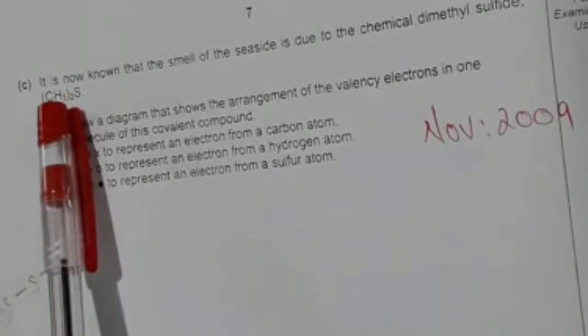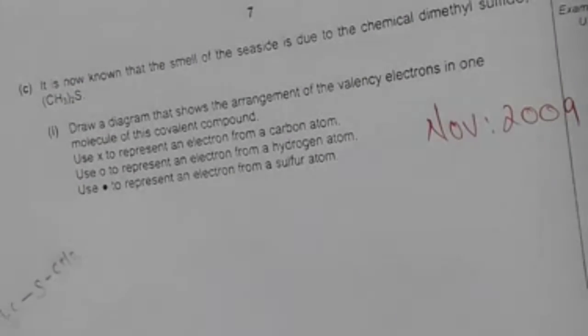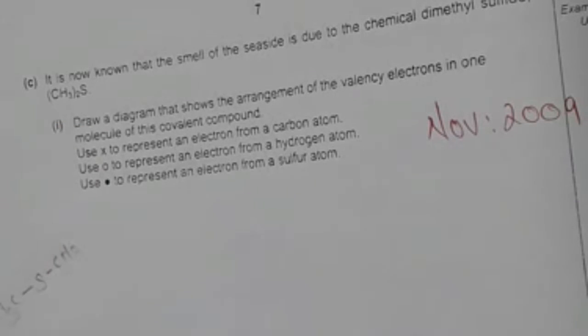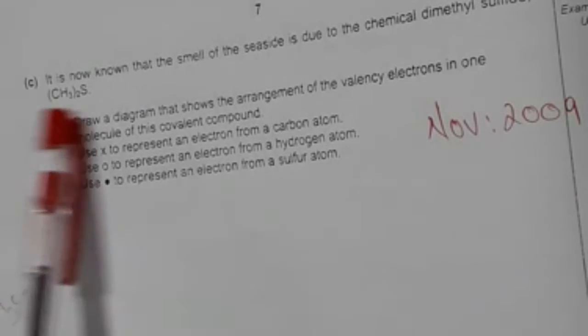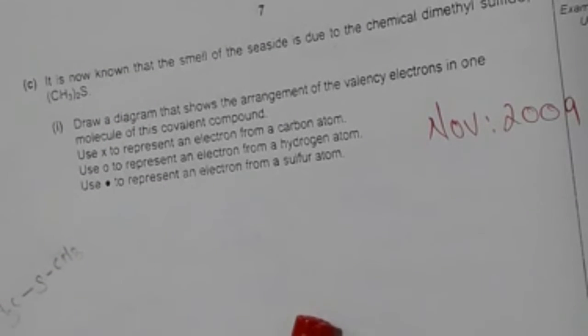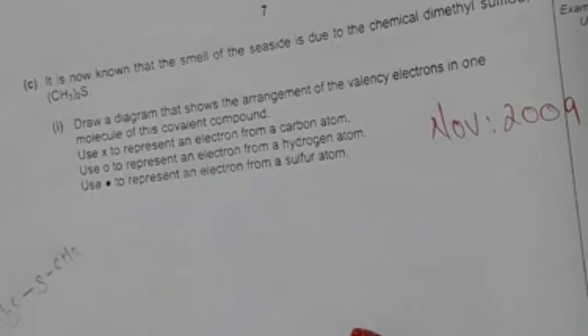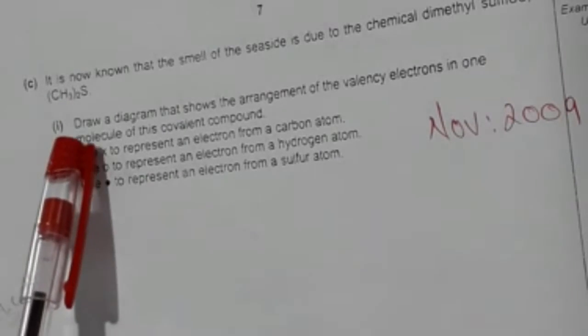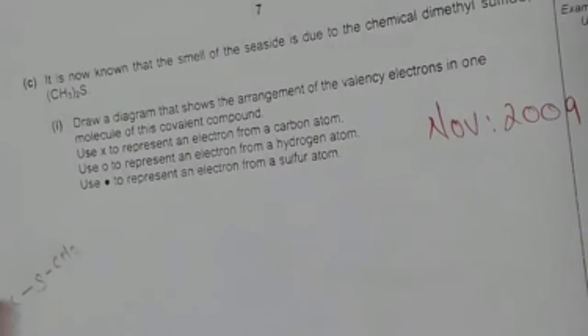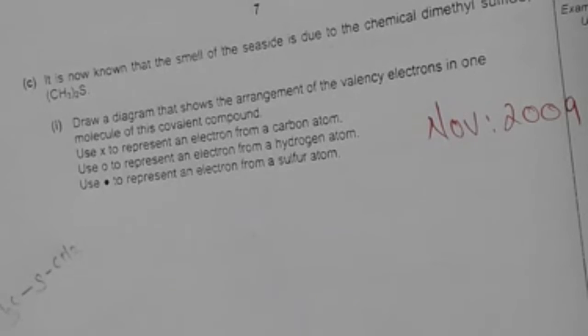This type of compound, like the carbonyl compounds we solved before, is a covalent compound with covalent bonds. In carbonyl chloride, carbon, oxygen and chlorine are all non-metals. A compound which contains only non-metals is a covalent compound. Also in dimethyl sulfide, carbon, hydrogen and sulfur are all non-metals. So it is a covalent compound, and we have to arrange the electronic structure.